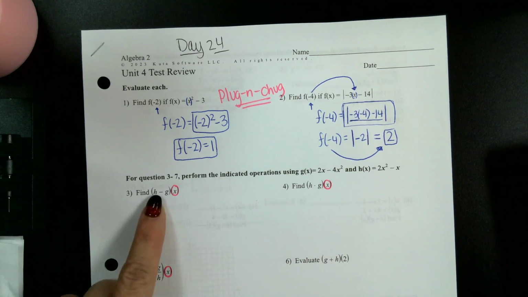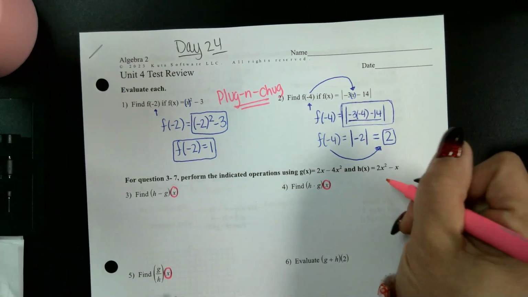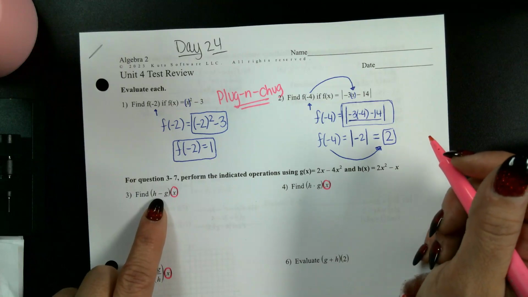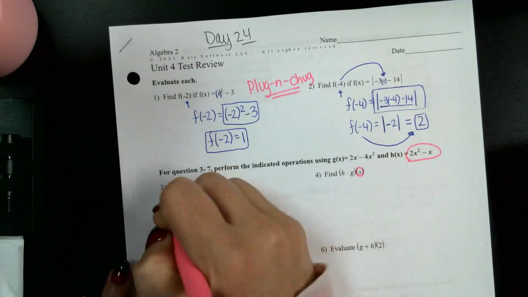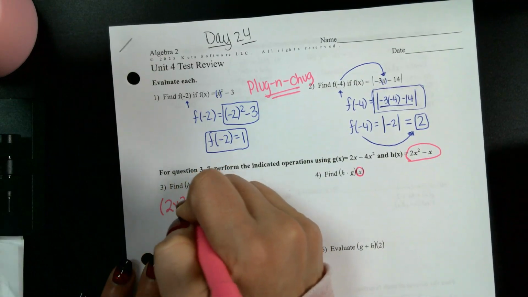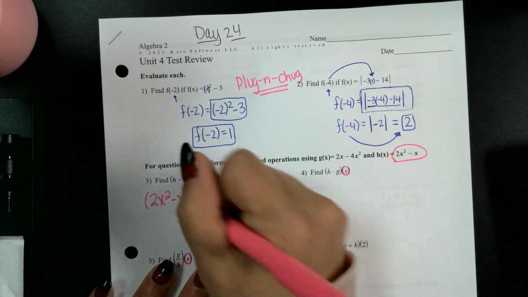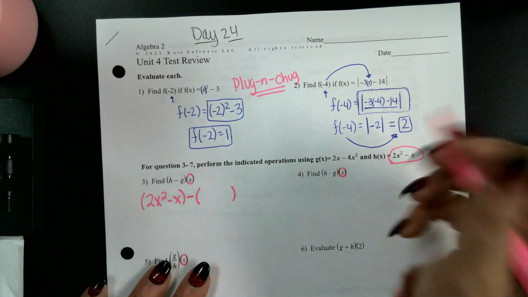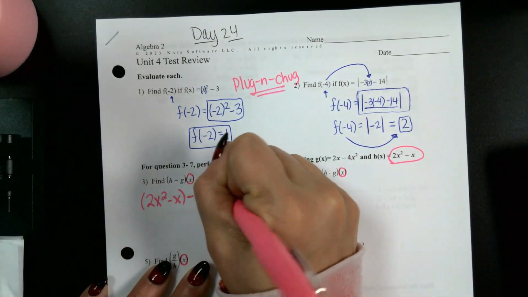On the first one, we're going to subtract h and g. So h, now look, order matters with subtraction, right? H is this one. So start with 2x squared minus x. You put that down first. Then you put a minus sign, and then g would go in the second set of parentheses, which is 2x minus 4x squared.